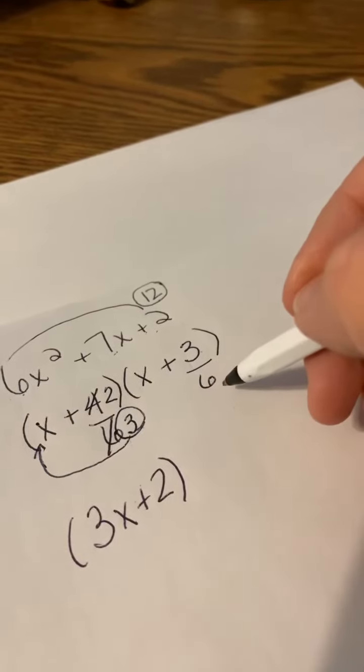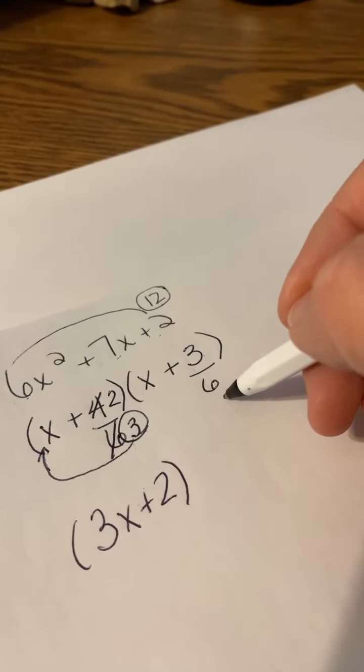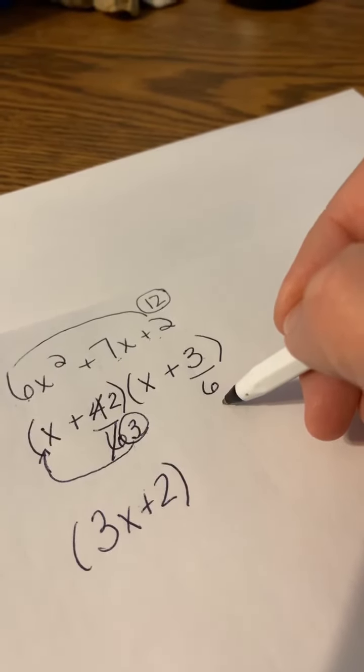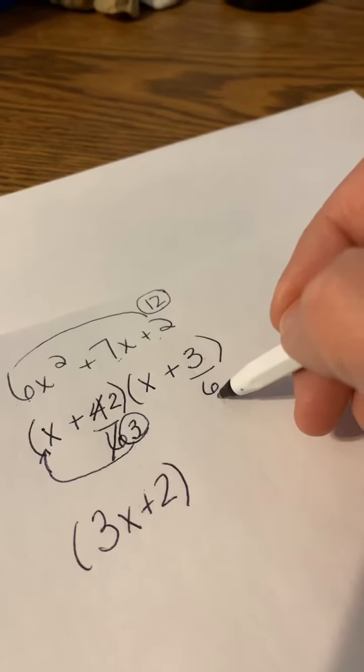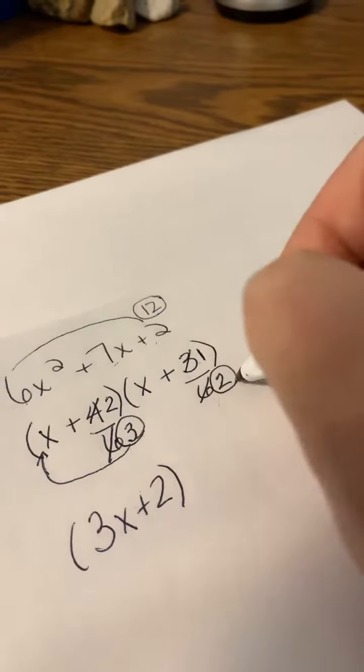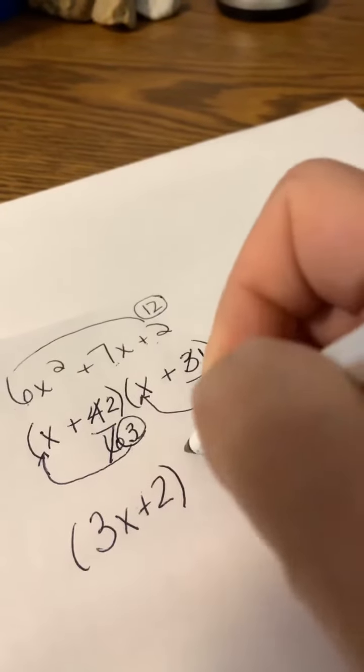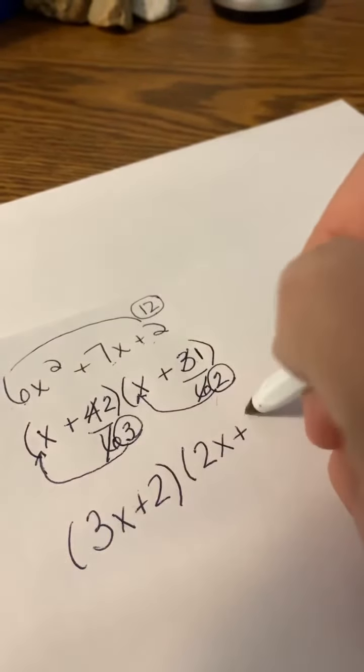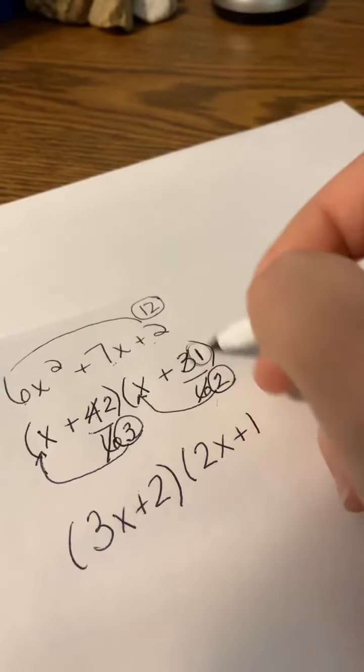And 3 over 6 is a fraction that can be simplified, top and bottom. 3 will go into both. 3 goes into 3 one time. 3 goes into 6 twice. So I'm going to take this 2 and slide it over here, and so it becomes 2x plus that 1 right there.